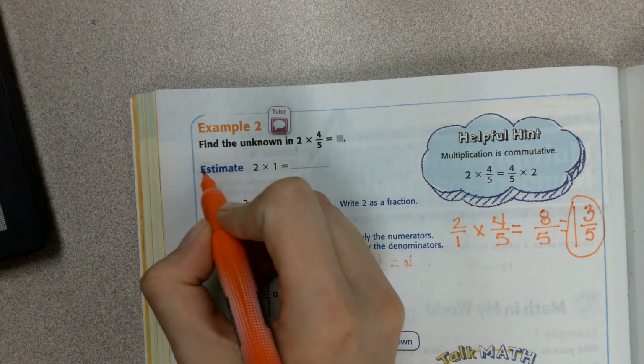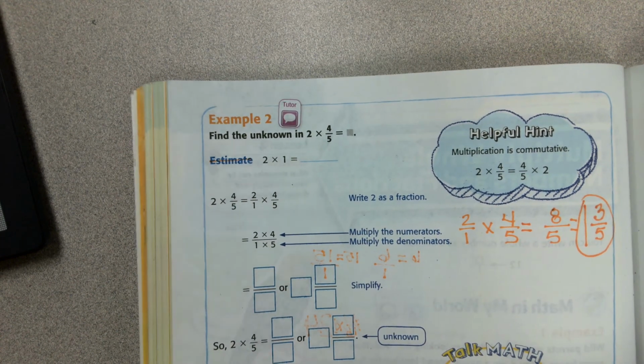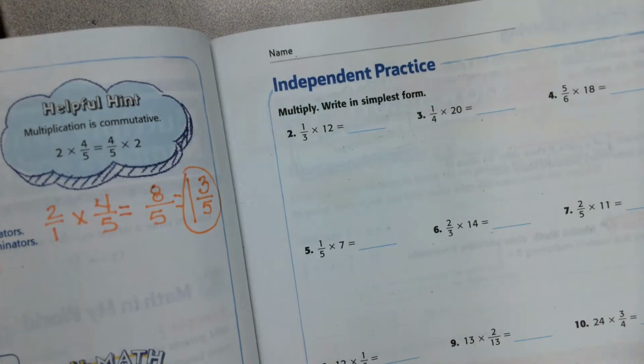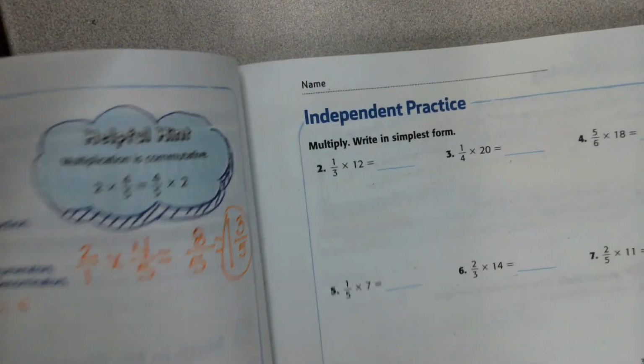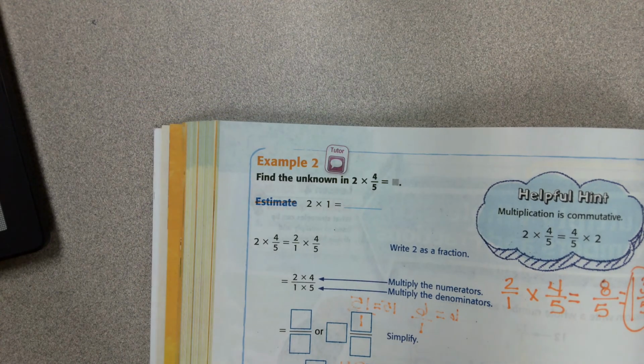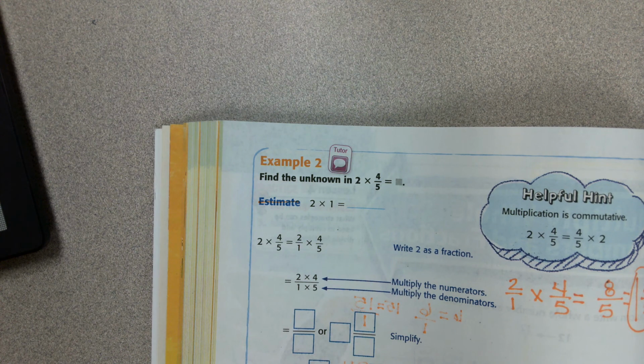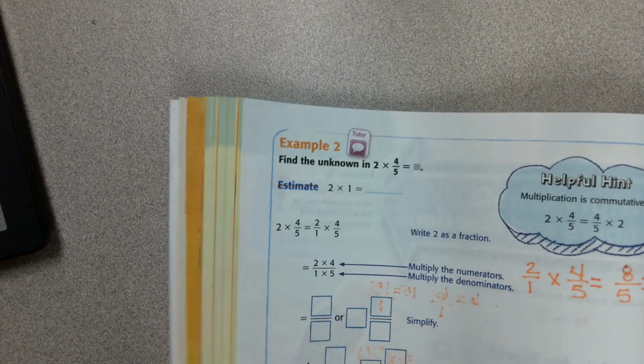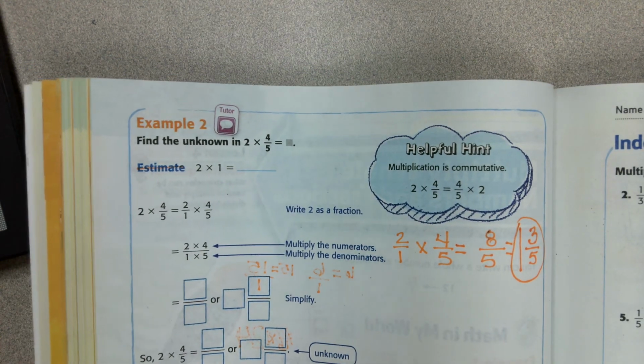It does say in your book to estimate. You do not have to estimate. We are not estimating. So when it says that, just cross it off. We are just going to solve it. If you have any questions, please send me a message. But otherwise, when you're done, you can watch the next 2 lessons.